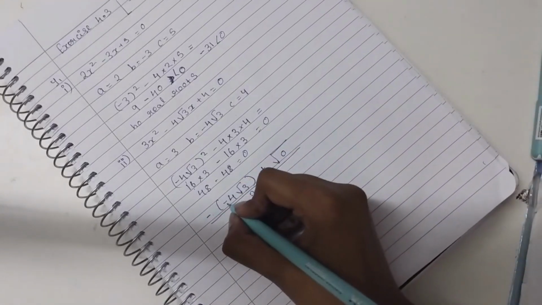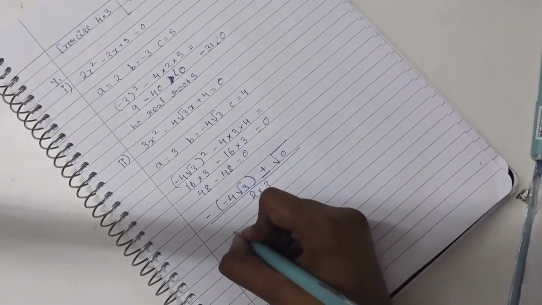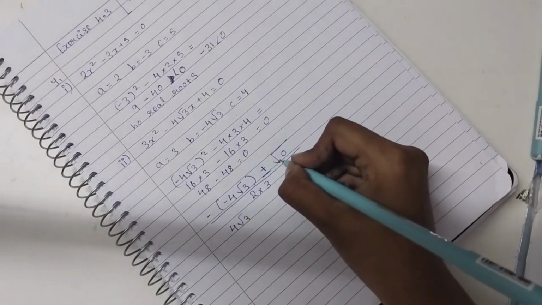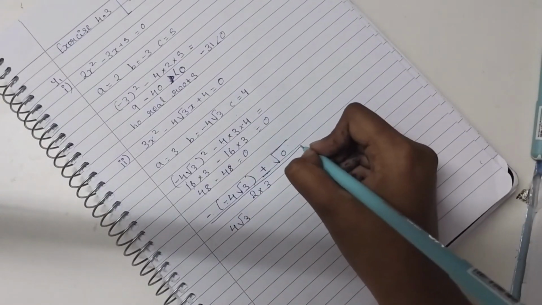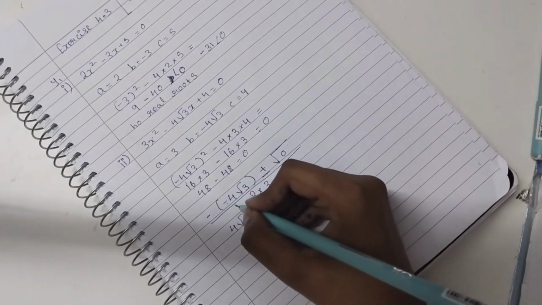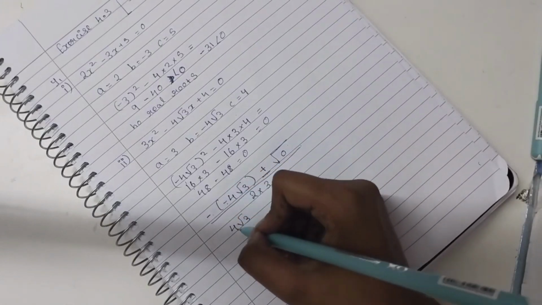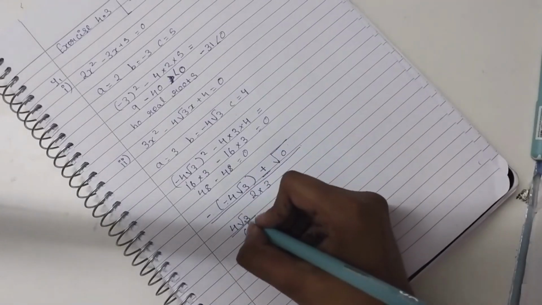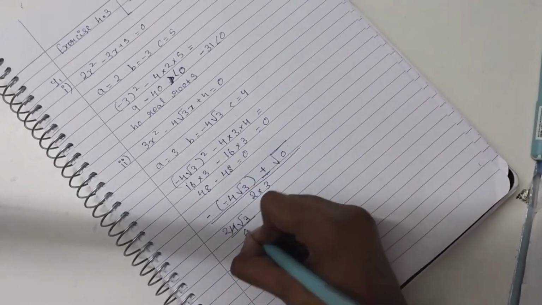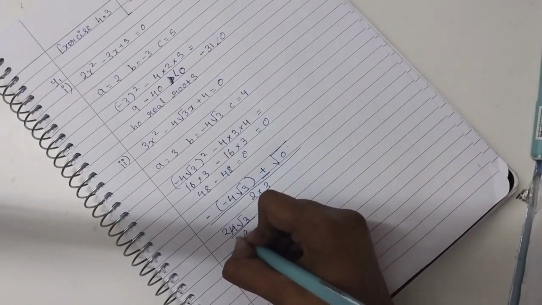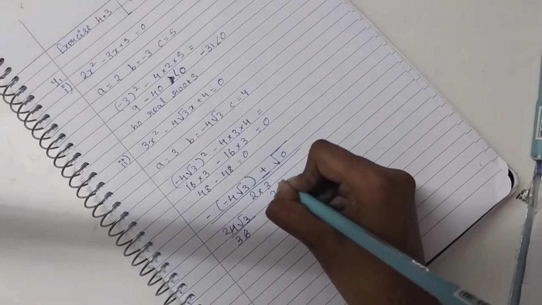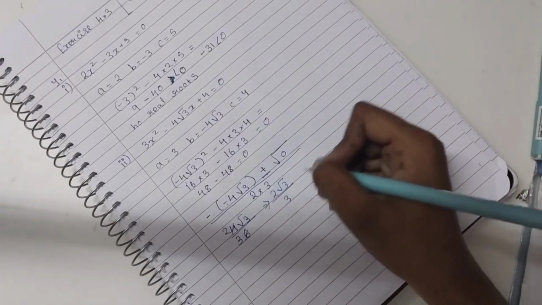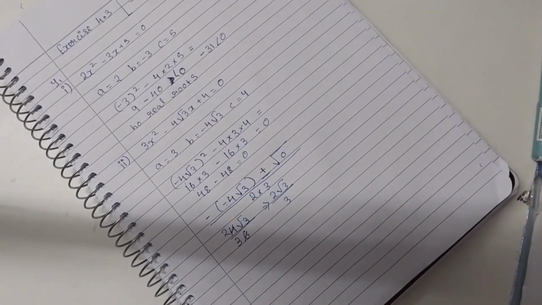So negative times negative becomes positive, so you will get 4 root 3, and plus or minus root 0 is 0, so positive 4 root 3 over 6, and we're going to cancel this, so we'll get 2 root 3 by 3. So 2 root 3 by 3 is the two equal roots for this quadratic equation.